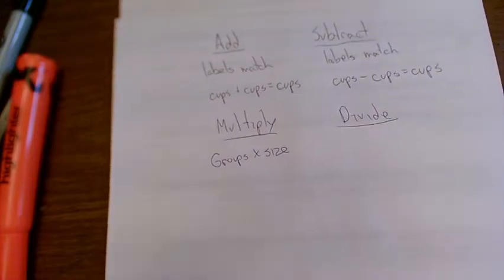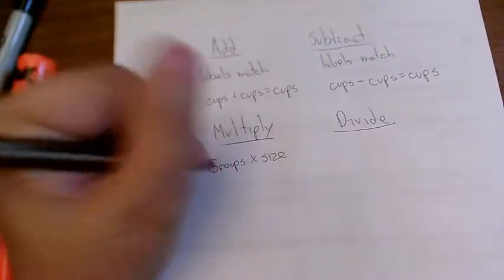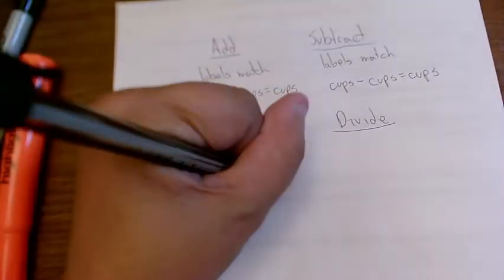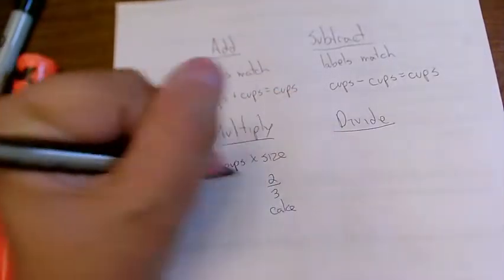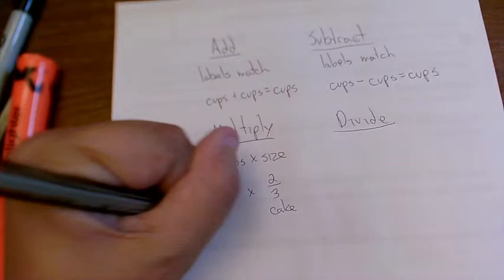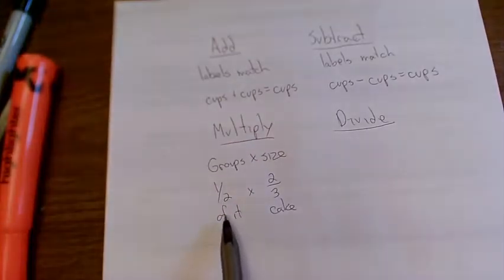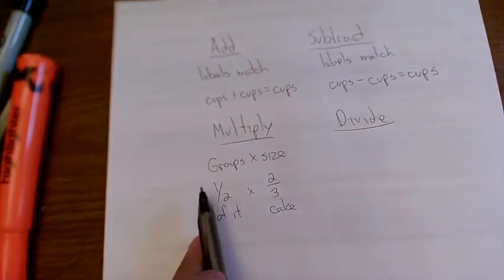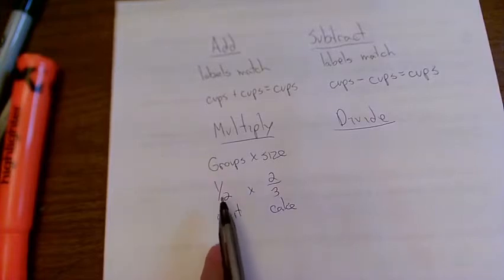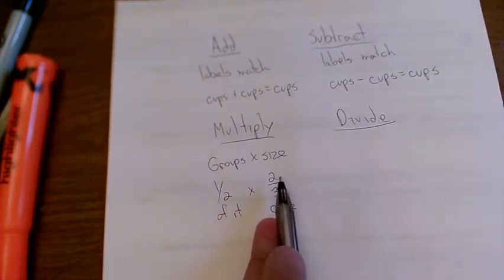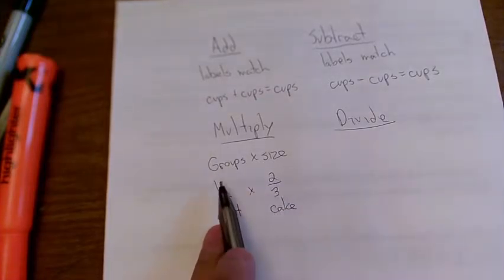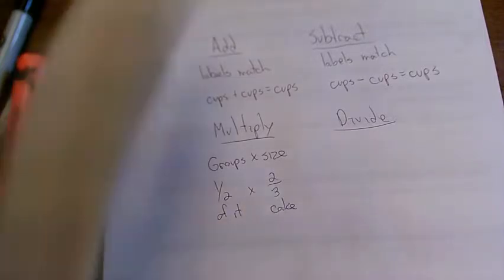So remember if we said something like we have 2/3 of a cake and then we eat half of it. So "of it" isn't really a label, but with multiplication we are doing a fraction of another fraction instead of a fraction of a whole and a fraction of a whole.